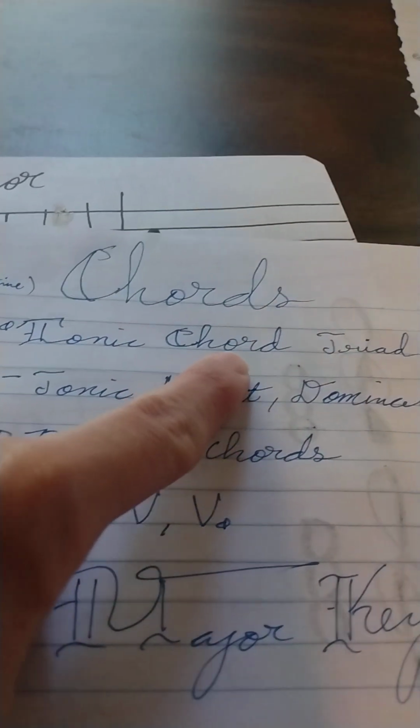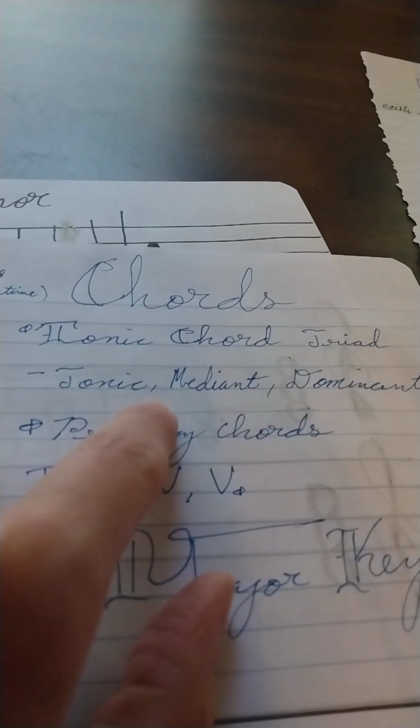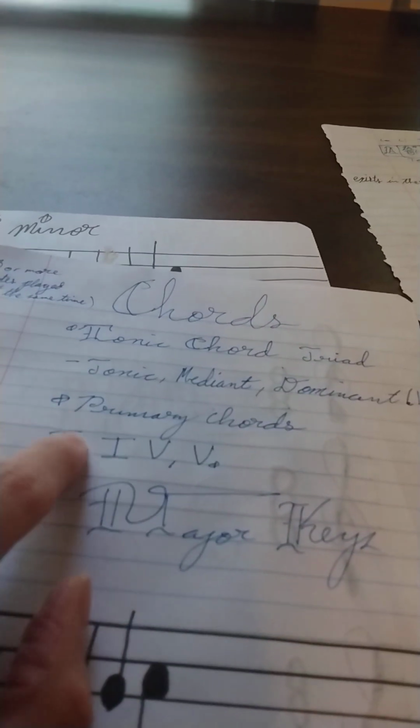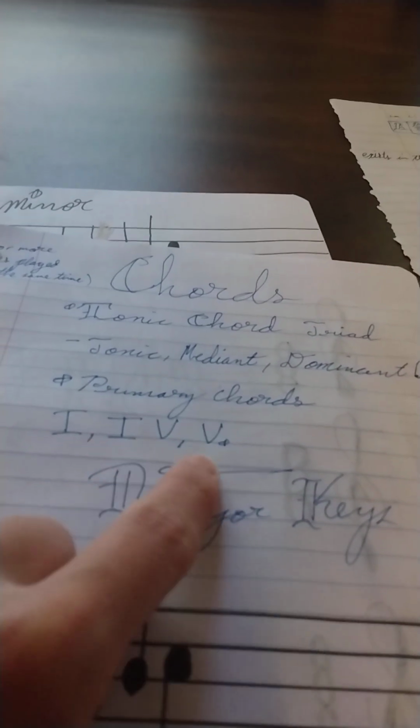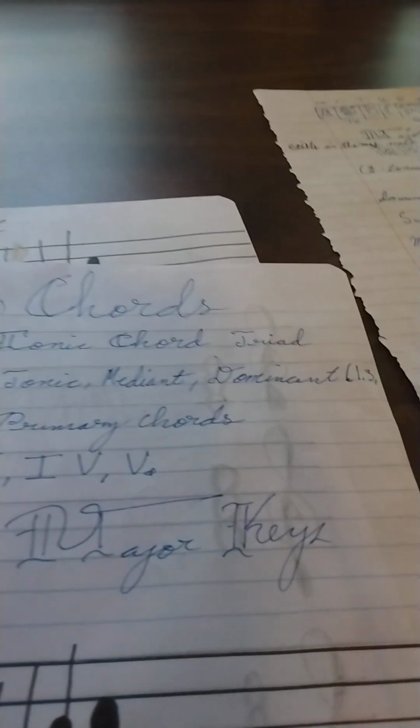We're going to talk about tonic chord triads, which are composed of a tonic, so our 1, our mediant, and our dominant. Okay? And then we're going to talk about primary chords. A lot of the stuff Mozart has written, and a ton of rock songs, are written like this. One of my favorite things that I've created in majors is a 1, 4, 5, 6, back to 1. I've done 1, 4, 5, 2. I've done 1, 4, 2. I've done all kinds of stuff.